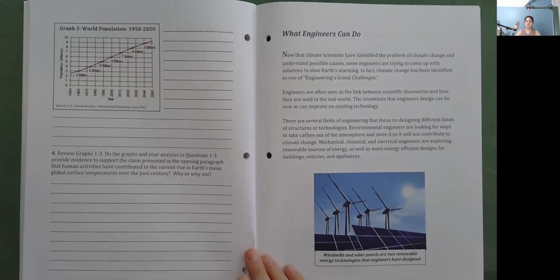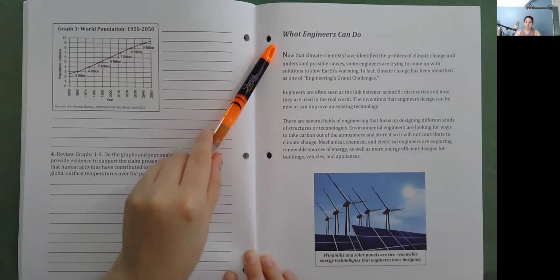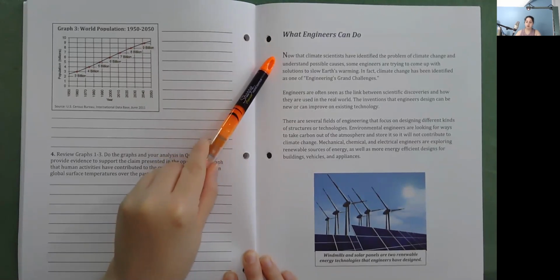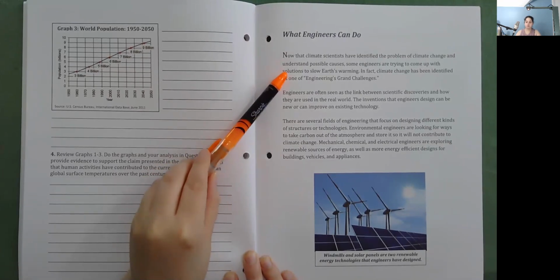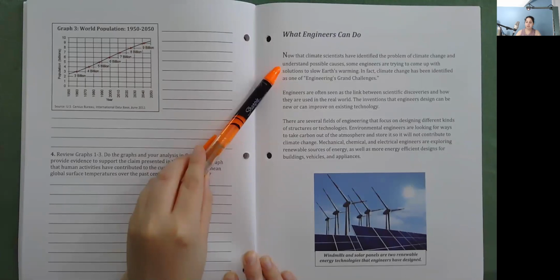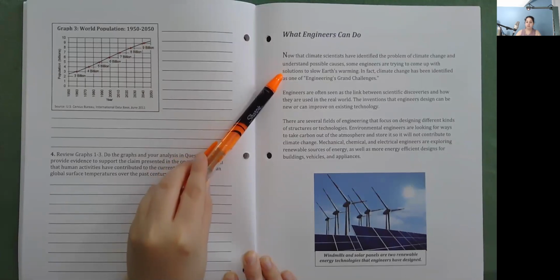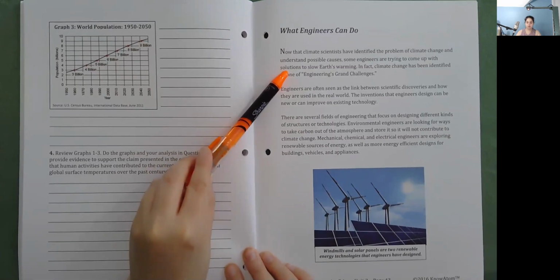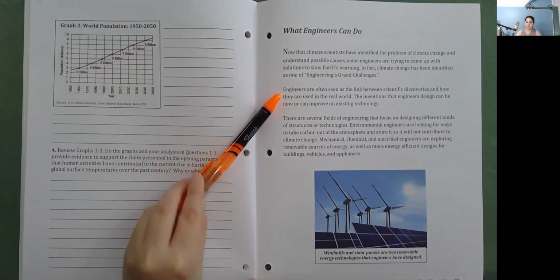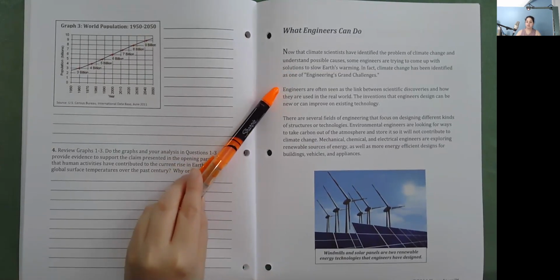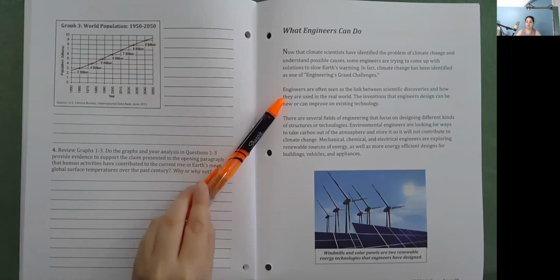What engineers do. Now that climate scientists have identified the problem of climate change and understand possible causes, some engineers are trying to come up with solutions to slow Earth's warming. In fact, climate change has been identified as one of engineers' grand challenges. Engineers are often seen as the link between scientific discoveries and how they are used in the real world. The inventions that engineers design can be new or can improve on existing technology.